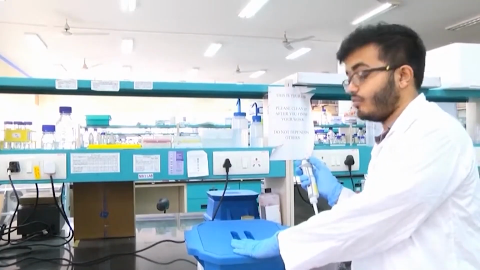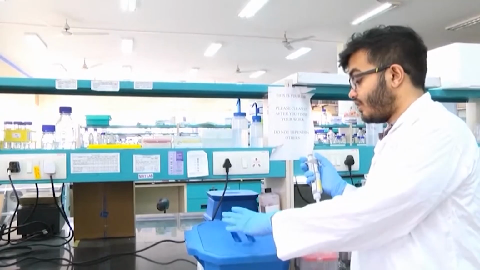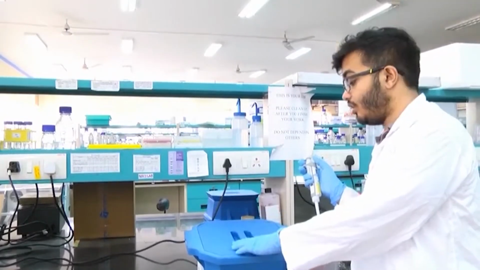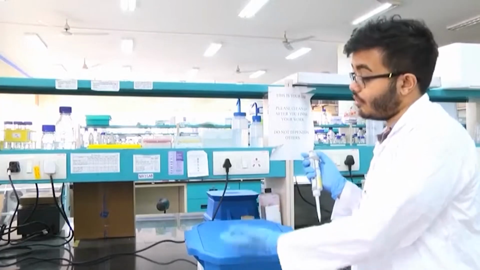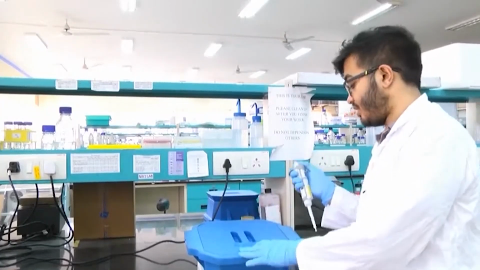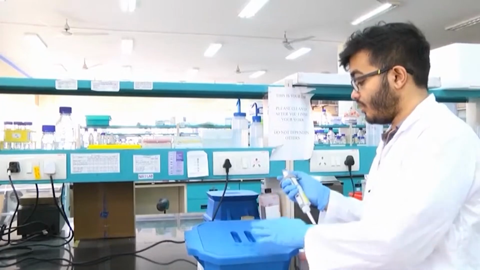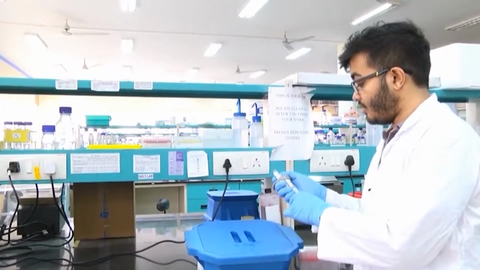Do not reduce the incubation time below that, because that will reduce the efficiency of your transformation, and ultimately you will get lesser number of colonies or maybe no colonies at all the next day. So, what we are going to do is, since we have time today, we will leave it in ice for 1 hour.